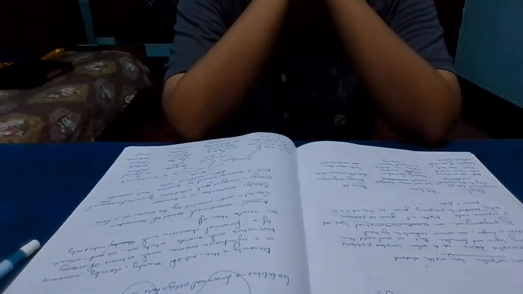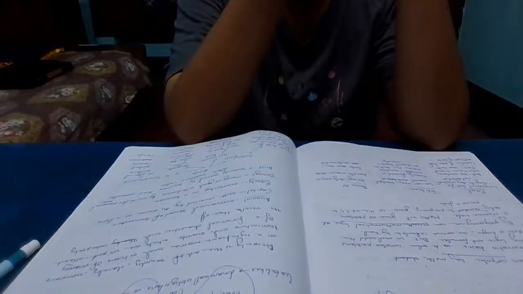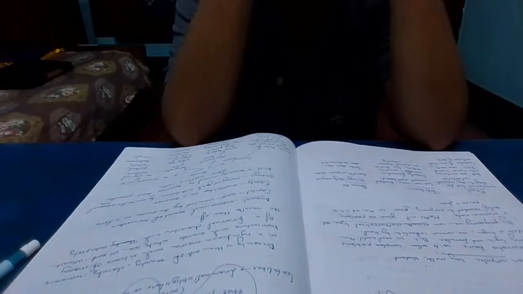Loop is a programming command that tells the computer to repeat a specific task until a certain condition is met.